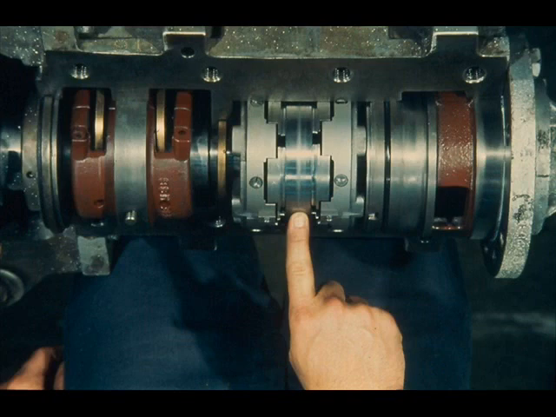The thrust collar is a highly polished, solid metallic disc bored to slip over the pump shaft. The collar is keyed to the shaft and secured with a lock nut. The thrust collar rotates with the pump shaft. We'll take a closer look at this assembly later on.